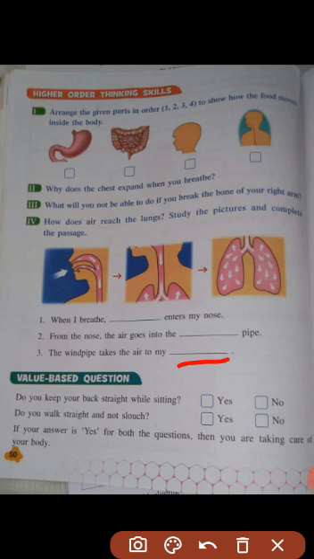Next, a value-based question. It's your personal response question. You have to answer it on your own. So I'm reading the question. Do you keep your back straight while sitting? If you do so, you have to tick yes. If you don't, you have to tick no. Do you walk straight and not slouch? If you do so, you have to tick yes. If you don't, you have to tick no.